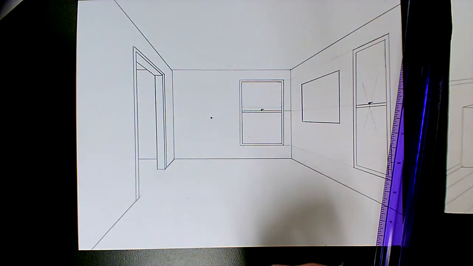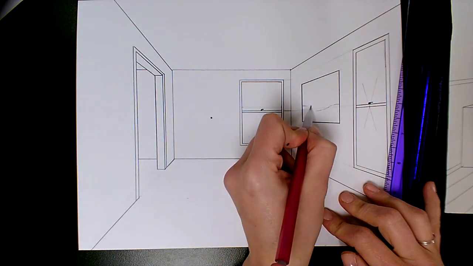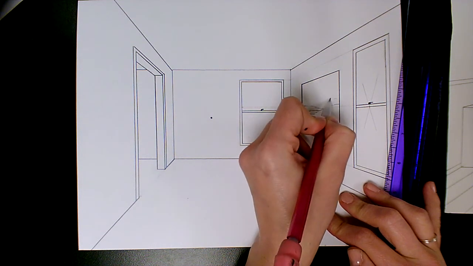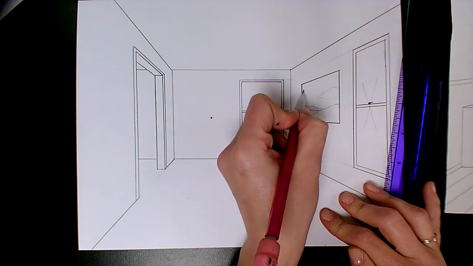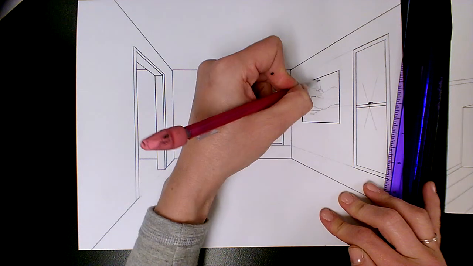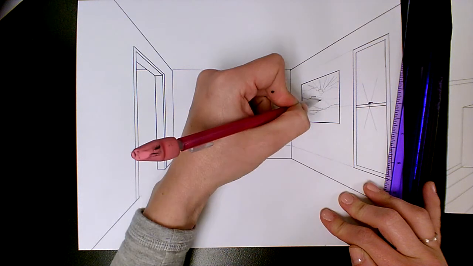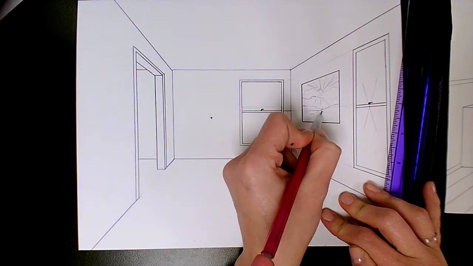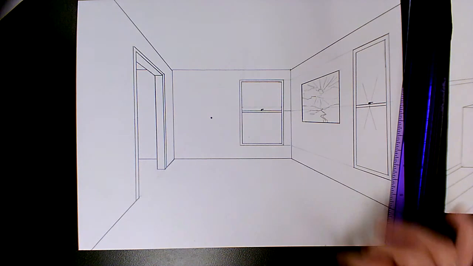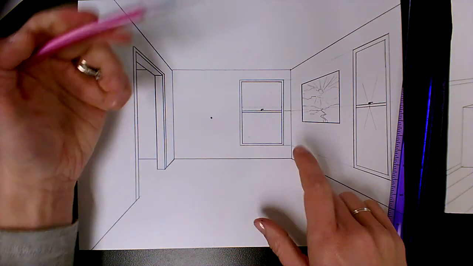I could take the time to turn that into a nice little scene. I can draw some mountains. I don't know, maybe some clouds. Maybe this is a pretty landscape on the wall. Maybe there's a nice like little river flowing. And then I have a cool little poster.